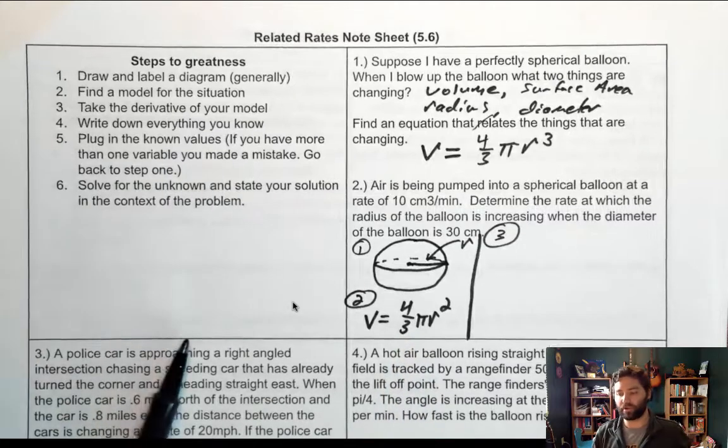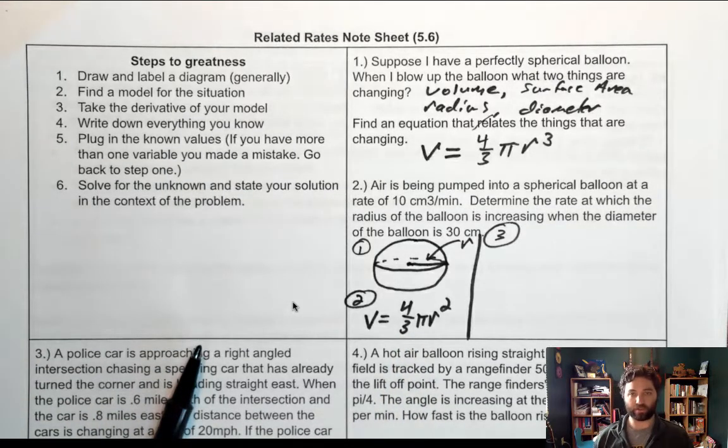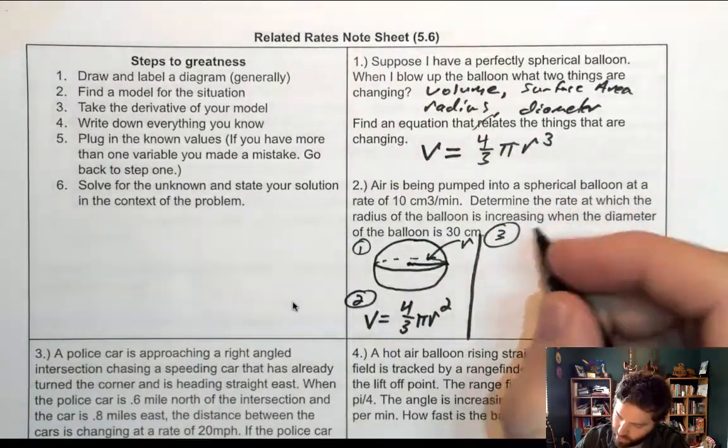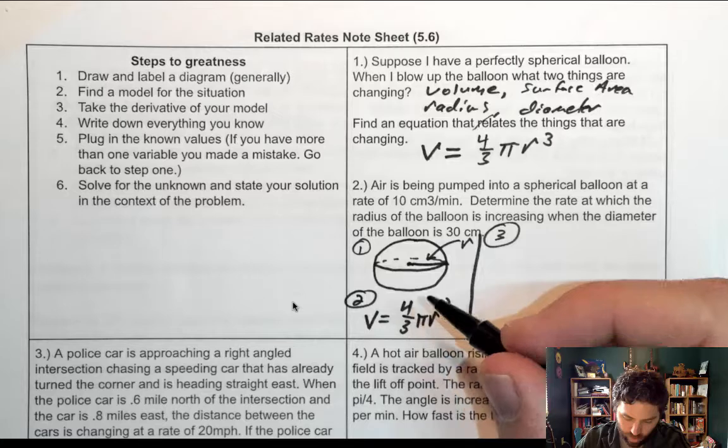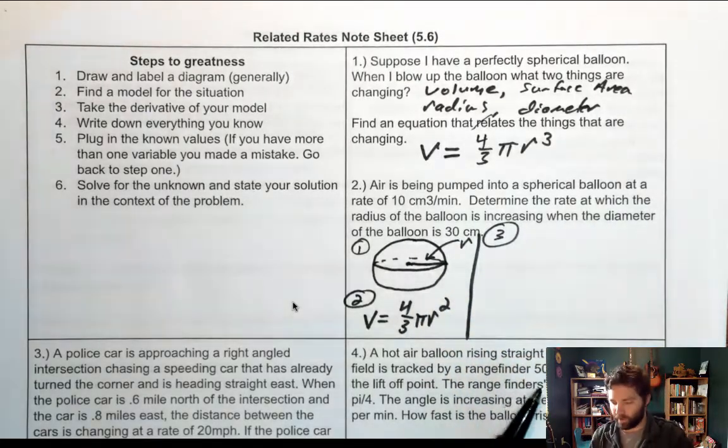Now this is where we're actually going to use implicit differentiation, because r is changing as well as V in the situation. So we are going to build that in when we take the derivative. Let me show you what I mean. So the derivative of V with respect to t, let me pause for a second here. You might think, well, so what? X is changing when we take the derivative of y equals x squared. X could take on any value.